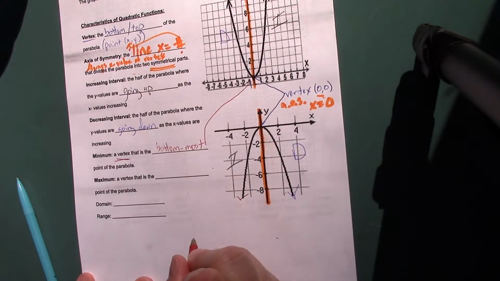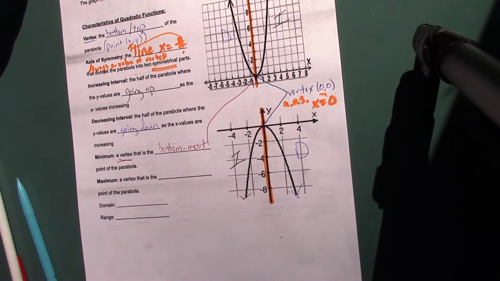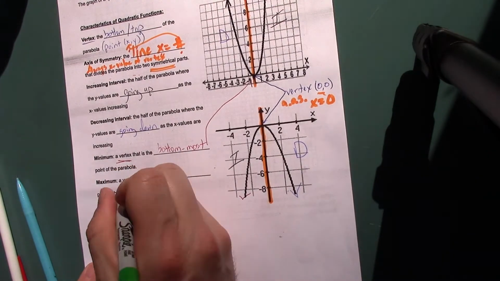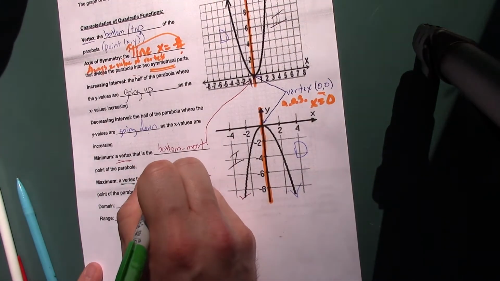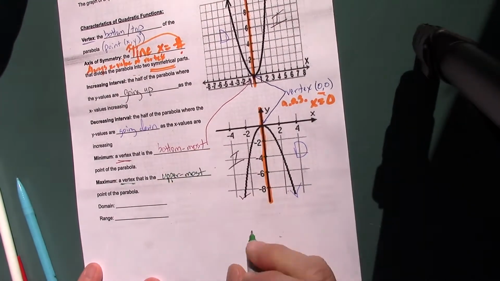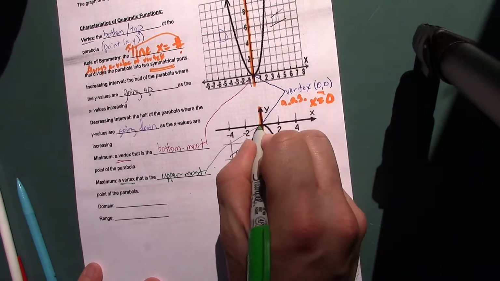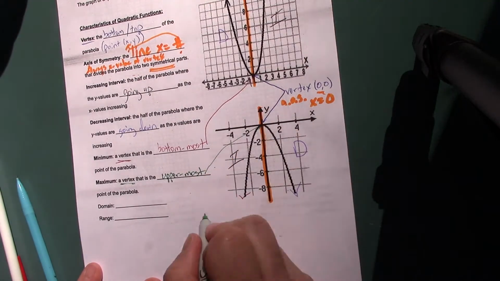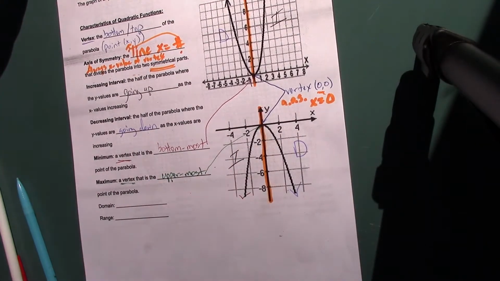A vertex, it says. Okay, and then on the next one, a maximum is again a vertex that is the uppermost. Okay, so as you can see, that is that one right there. Okay, a vertex that is the uppermost point of it.